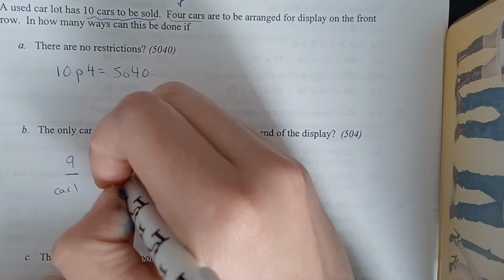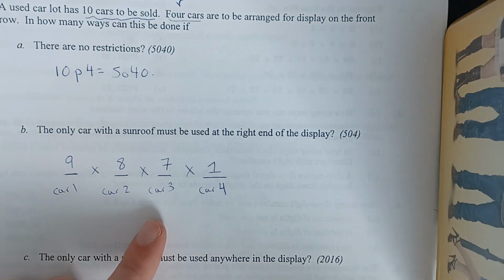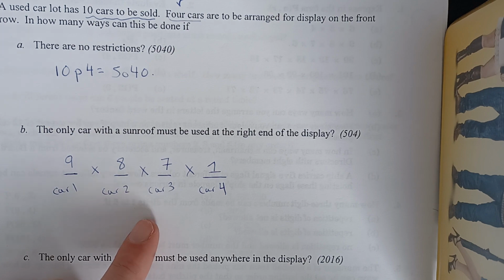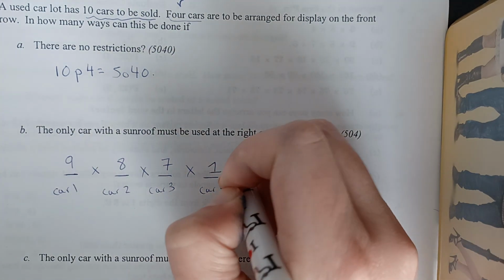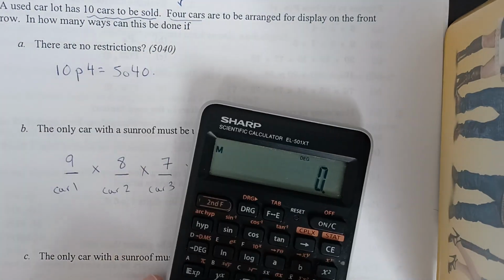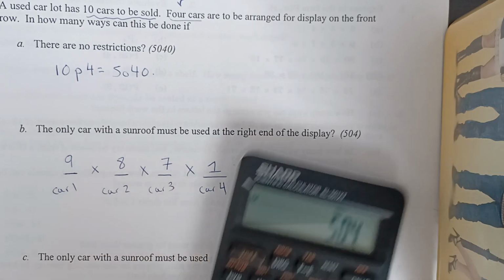Then for our second car, only 8 choices. Our third car, only 7 choices. Okay, so that will be our calculation there. Let's put that in our calculator, see what we get. 9 times 8 times 7 times 1 equals 504.